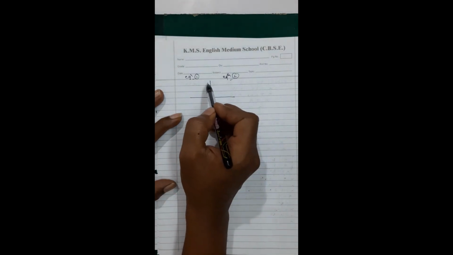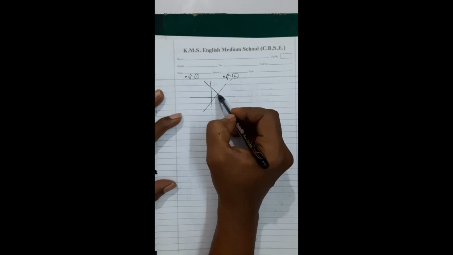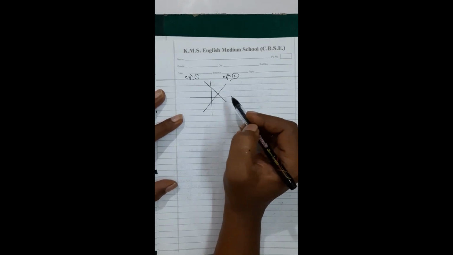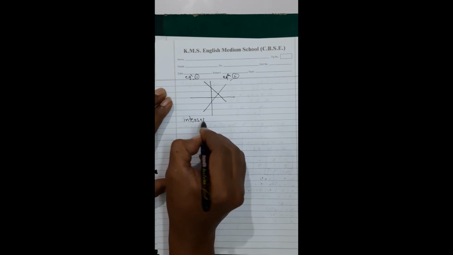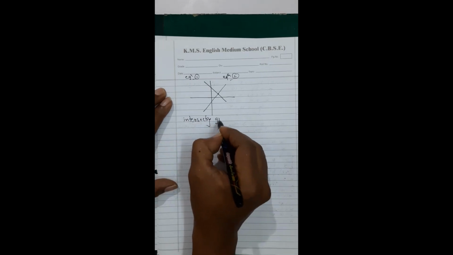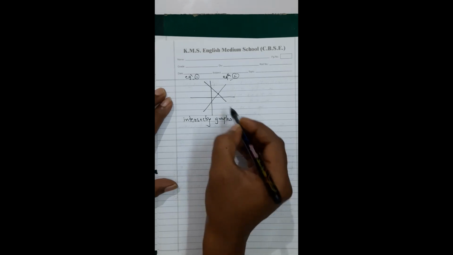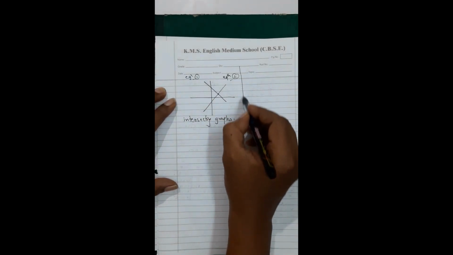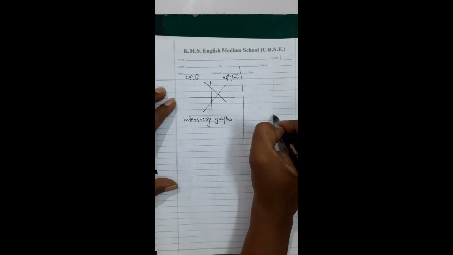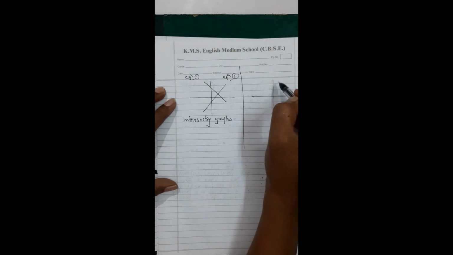When you draw a graph of one equation and a graph of the second equation, then you can have intersecting graphs, like this, where the graphs intersect each other, or you can have two graphs which are parallel to each other.